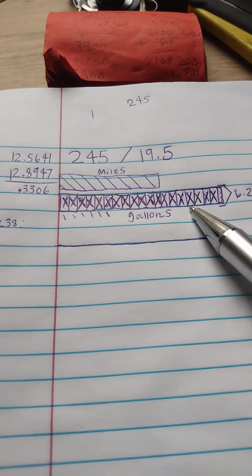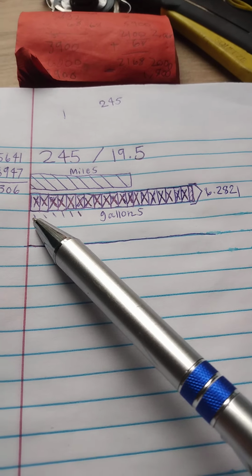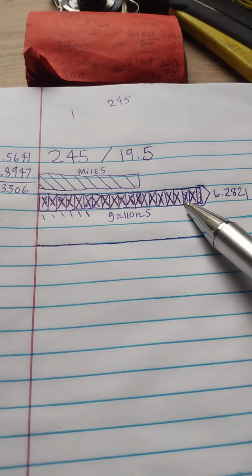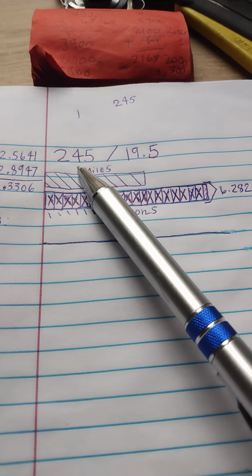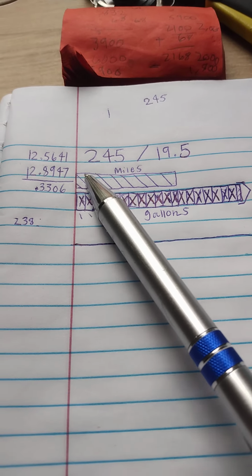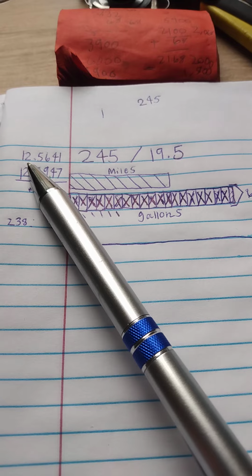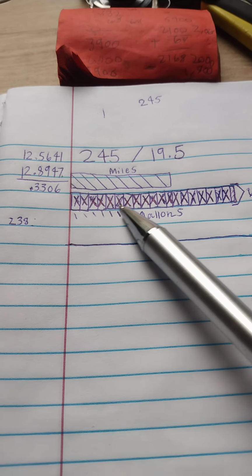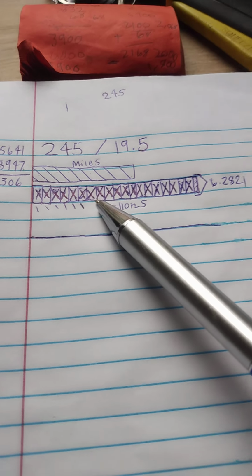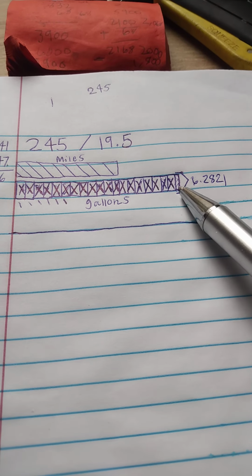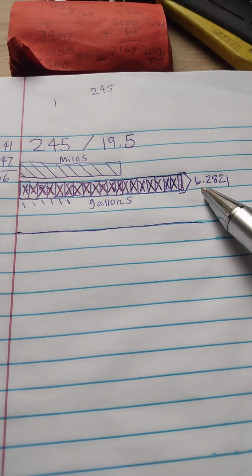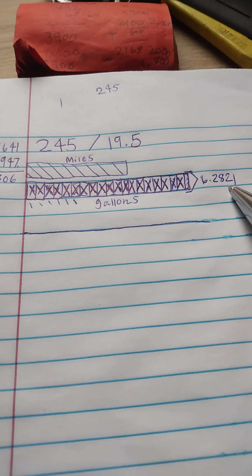The same applies if you subtract. If I start with my 245 miles and keep subtracting 12.5641 from it, eventually I'm left with my remainder, which represents my half, 6.2821.